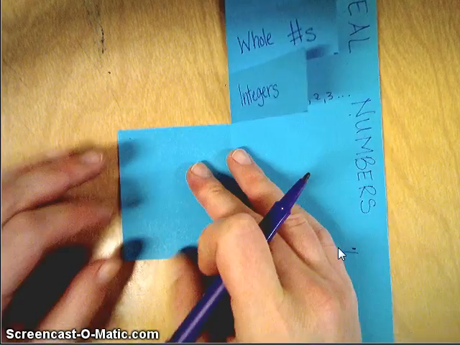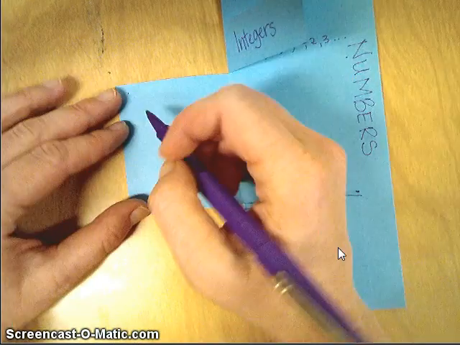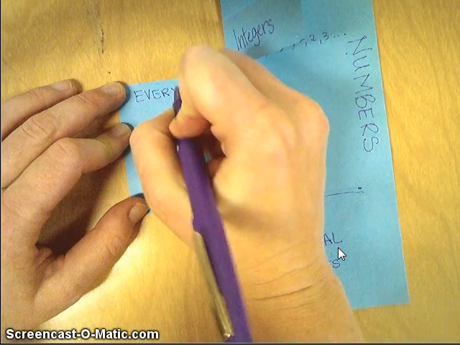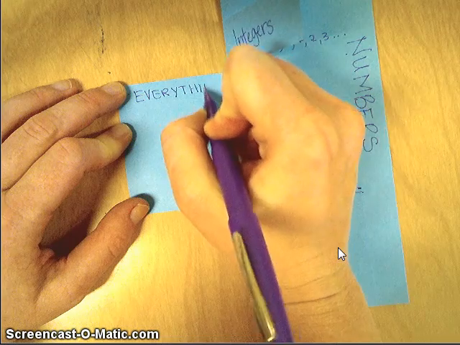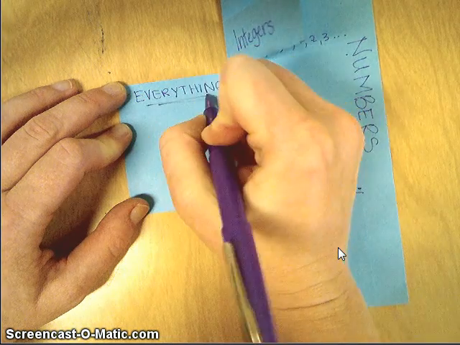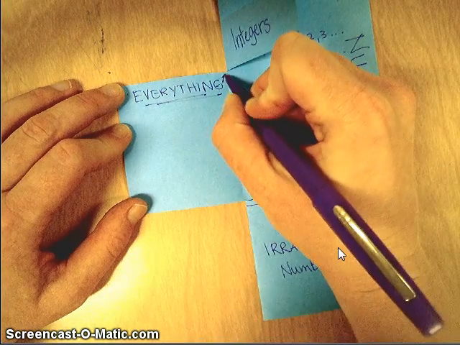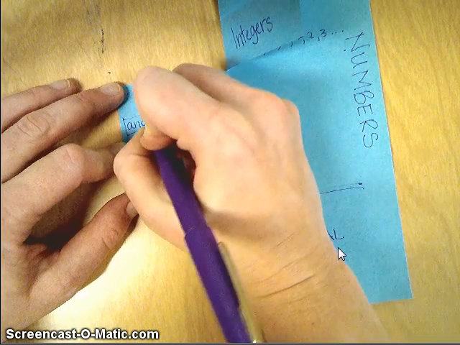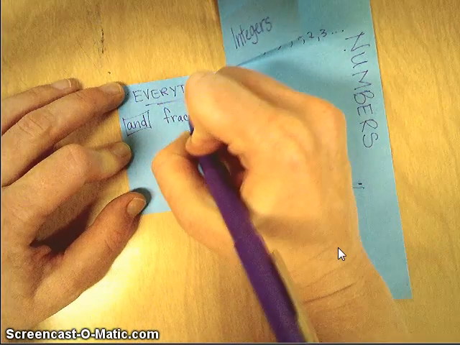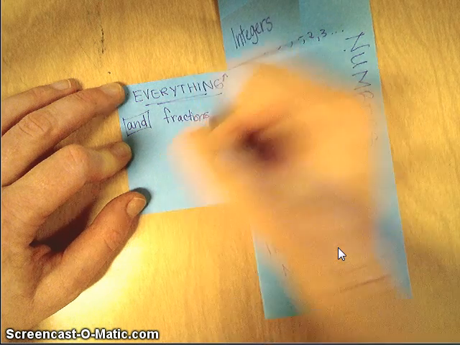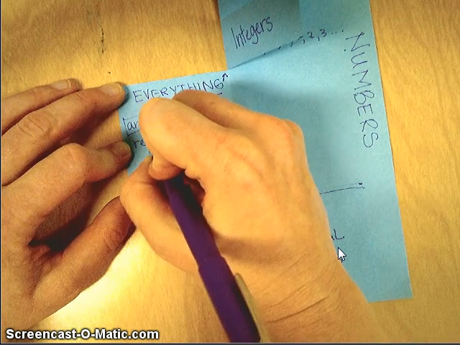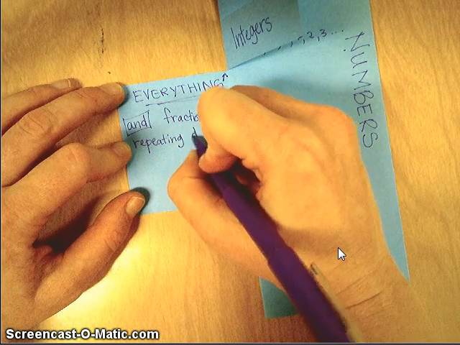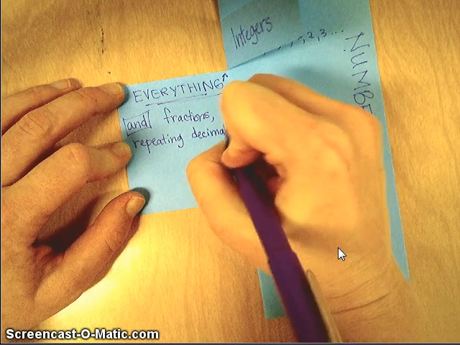On the back of rational numbers, excuse me, we have everything up here and fractions, repeating decimals and terminating decimals.